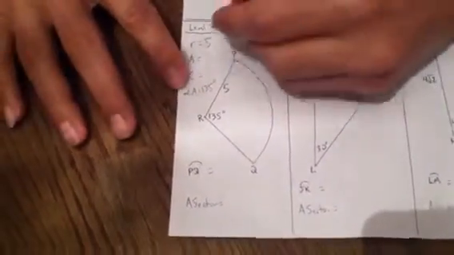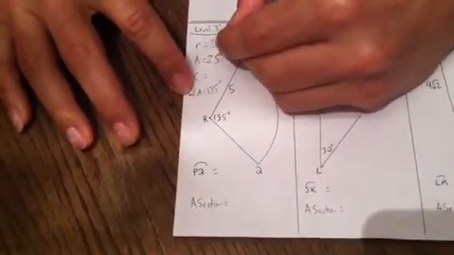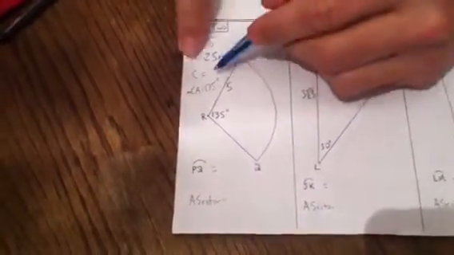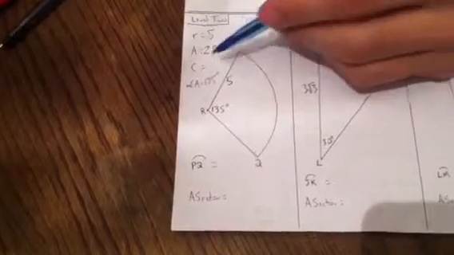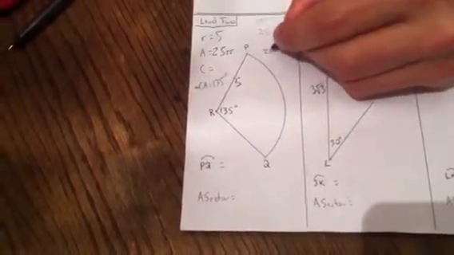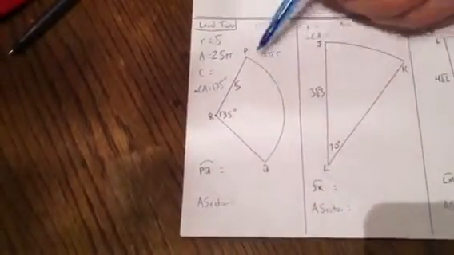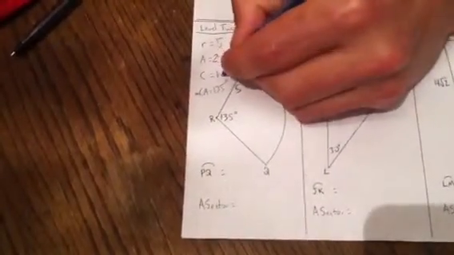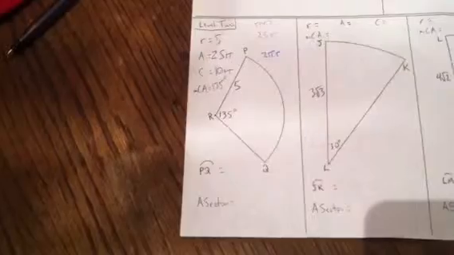Wouldn't you know it? 25 pi. So there's your area. Okay. The circumference is going to be 2 pi times the radius. So again, it's 2 pi times the radius. If the radius is 5, 2 times 5 is 10, so the circumference is 10 pi.